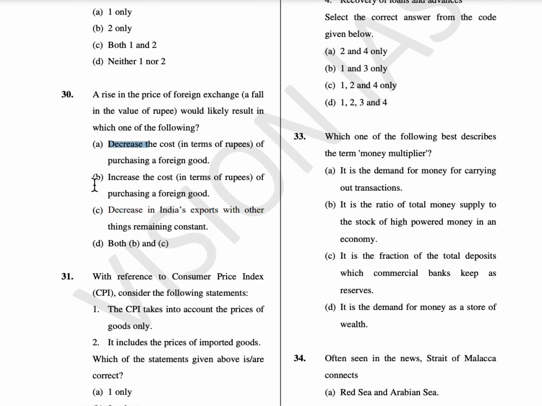Coming to the second one, increase the cost of purchasing a foreign good. So here, yes, option B is a correct answer. So if the rupee value decreases, then our money value decreases. Generally, if you want to buy a chocolate which is $1 in the US, you will give 80 rupees from India and buy that chocolate.